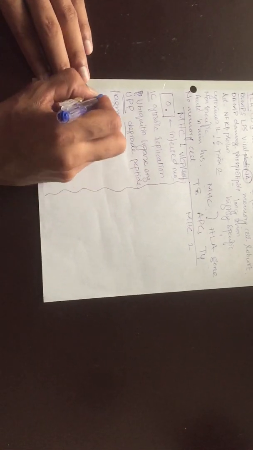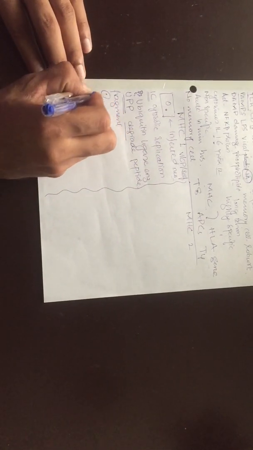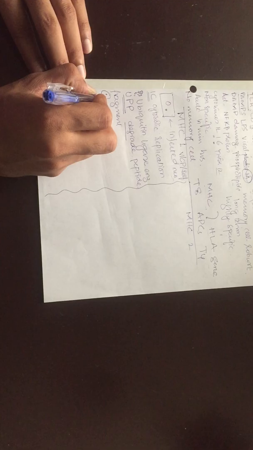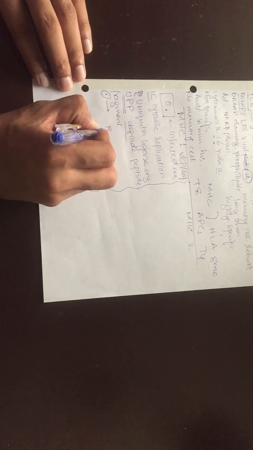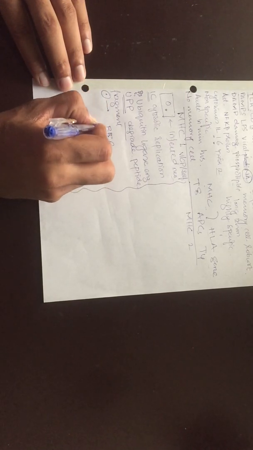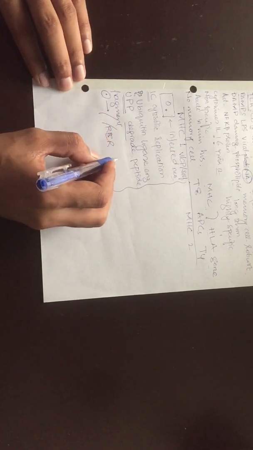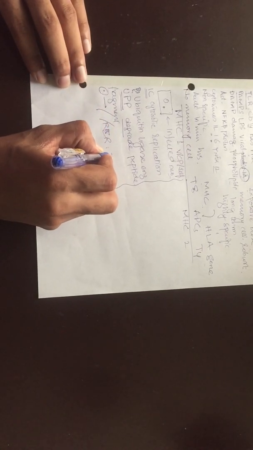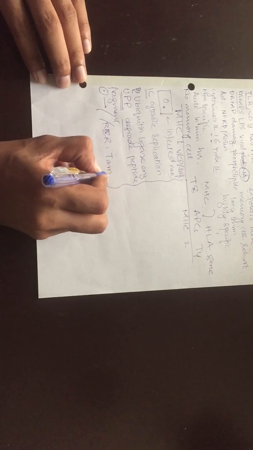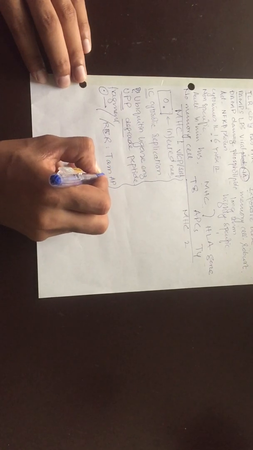So these fragments go to the rough endoplasmic reticulum, and in the rough endoplasmic reticulum we have the transporter associated with antigen processing, TAP.